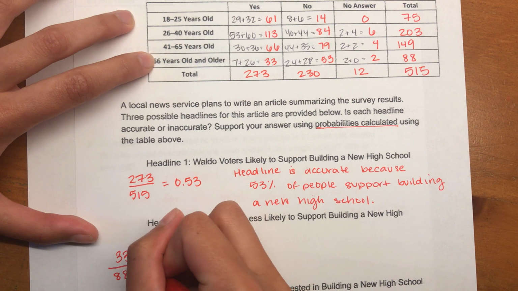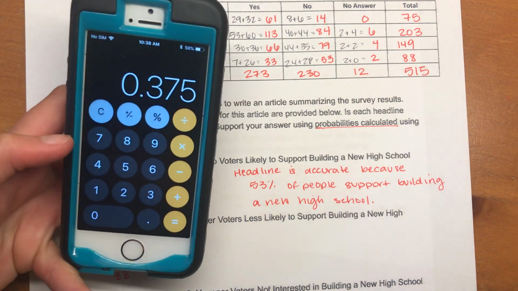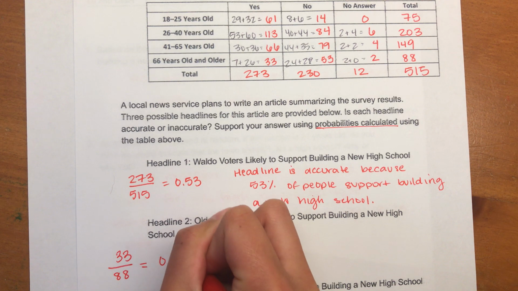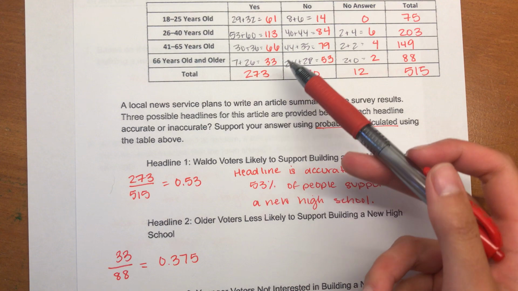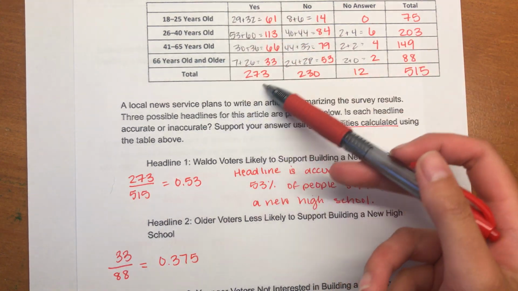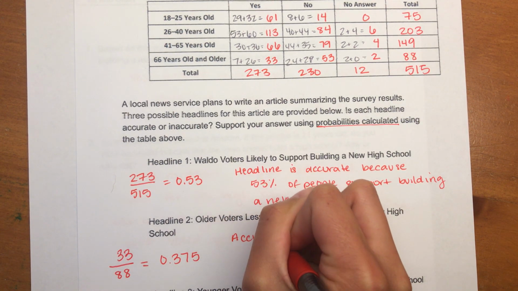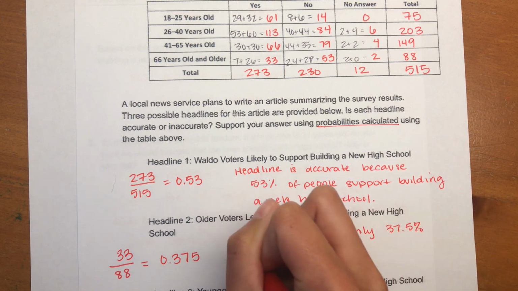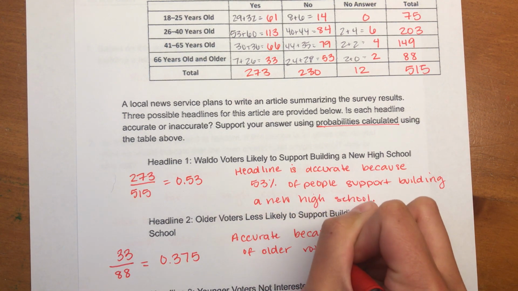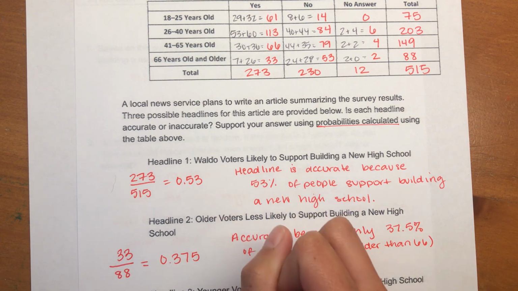So 33 divided by 88 in my calculator, that's going to be 0.375. Since 0.375 is less than half, and it's less than the total probability that people will support the high school, I would say this is also accurate. So I'm going to say accurate because only 37.5% of older voters, and we're only looking at older than 66, support the new high school.